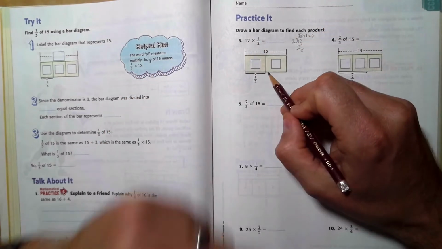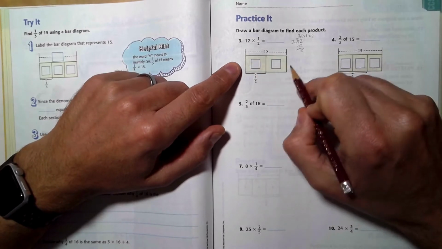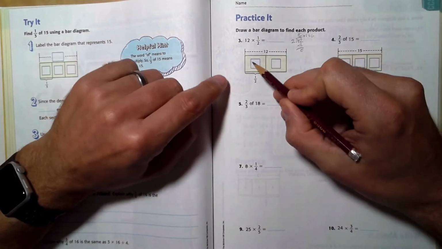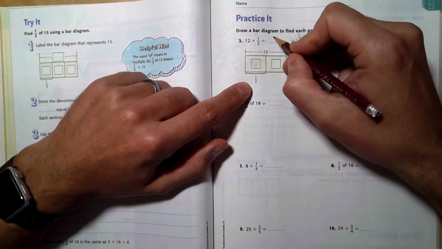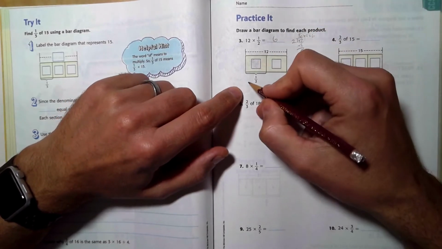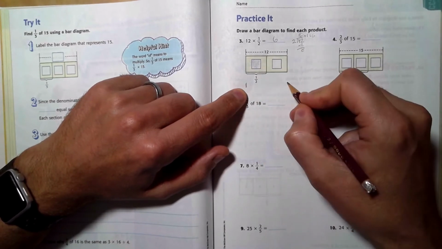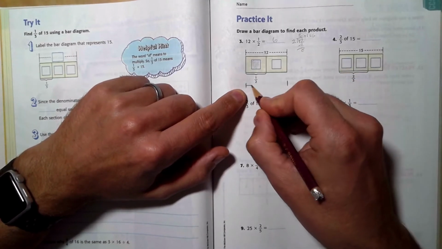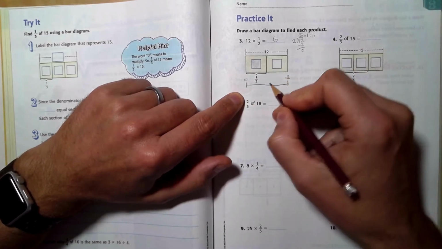So half of 12. So if I have 12 as my whole number line here, half of it would be this much, and that would be 6. Okay, so a better way to look at this, I don't like the models that they use. I would actually make a number line. So I would go like this, and I would say this is 12, and this is 0.